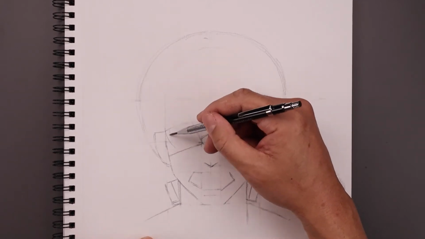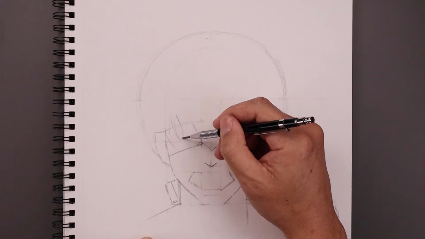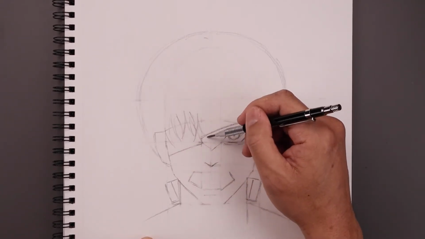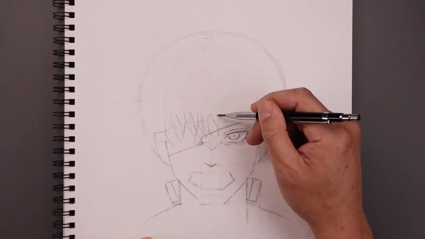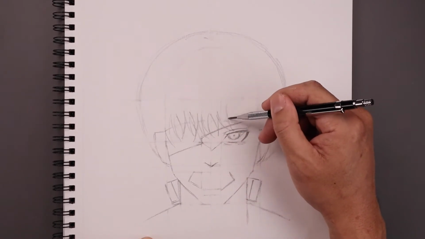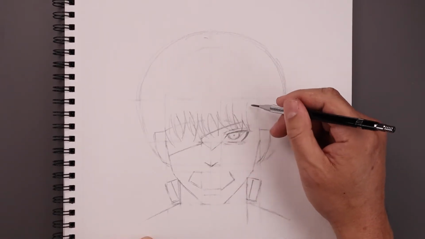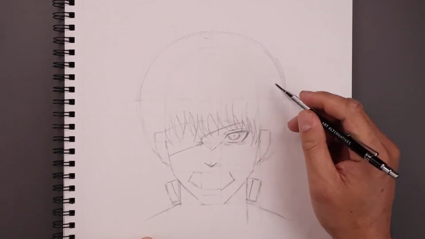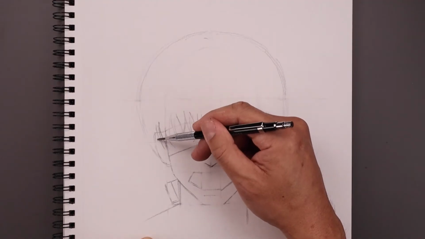Now I'm just going to loosely add some hair bangs going across the head. Starting from this line, coming down in different angles, just curving in and up, and going across the top of the eye. Now here I'm not going too dark, I just want to block this in. Just going to come around the side, coming in on the side of the ear on top.